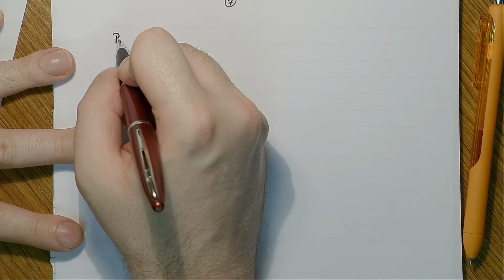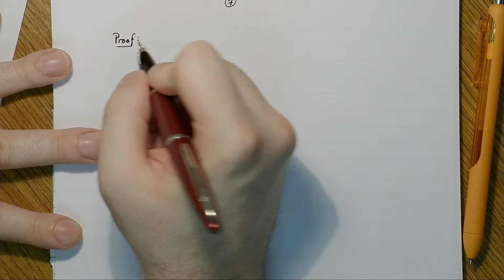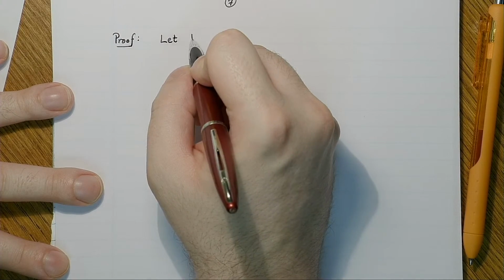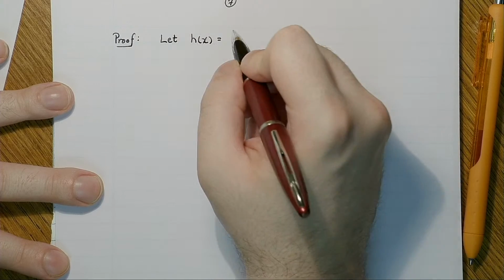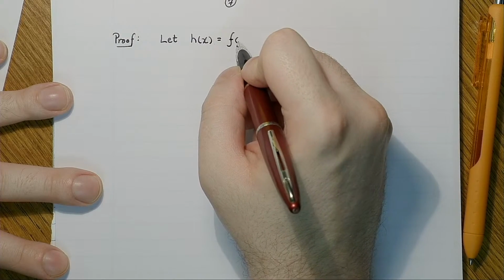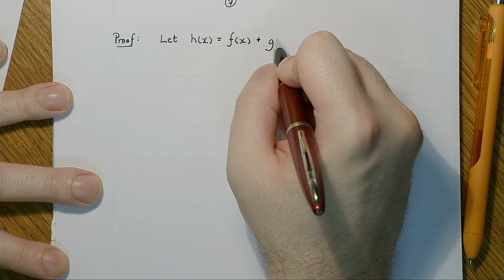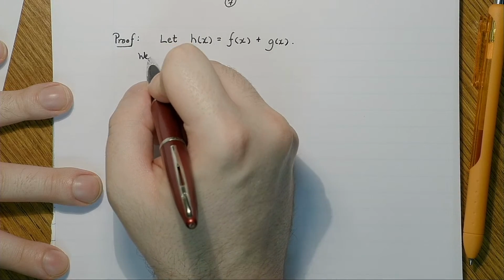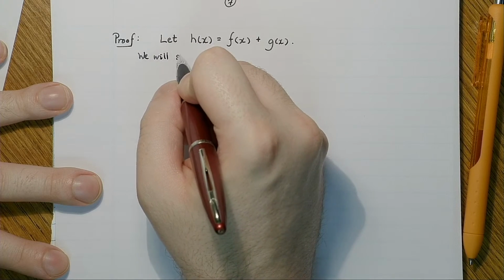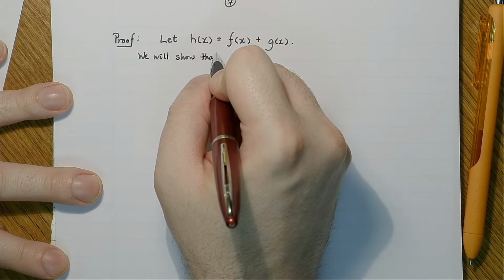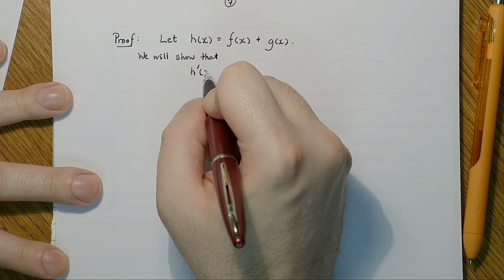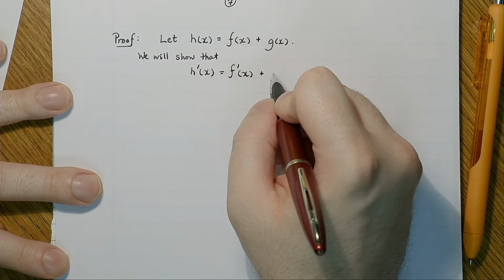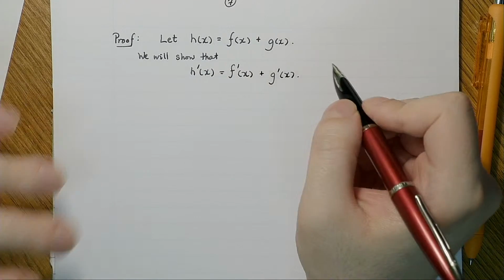So what we're going to do is our proof. We're going to let h be the sum of the two functions. So we will show that h prime of x is equal to f prime of x plus g prime of x. That's what we want to show.